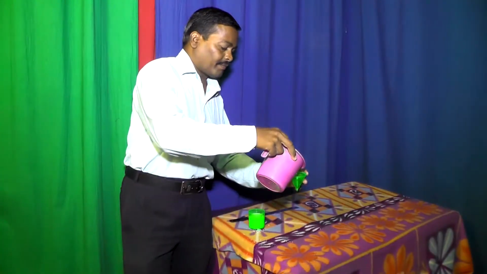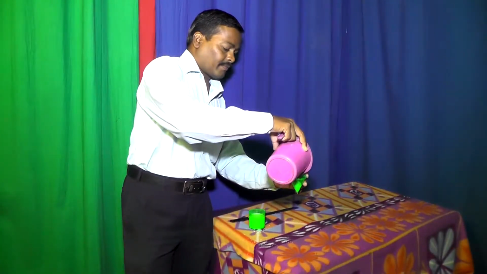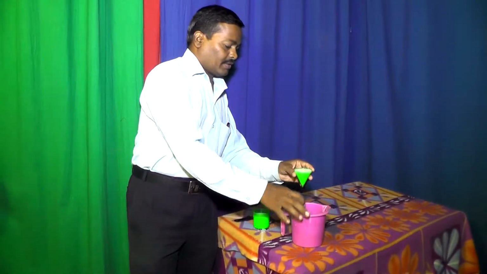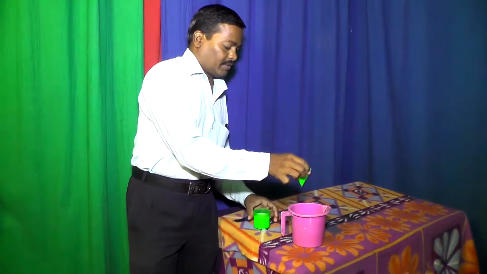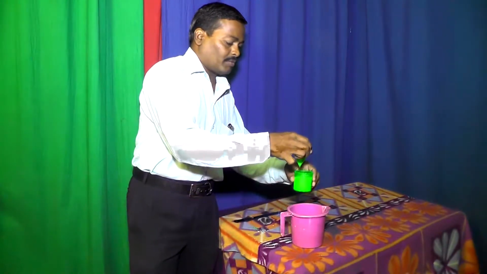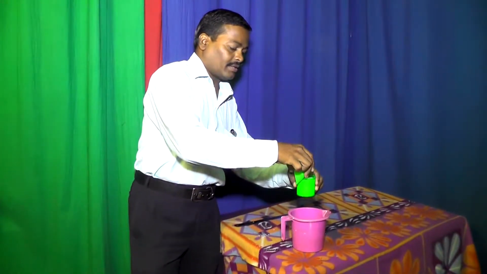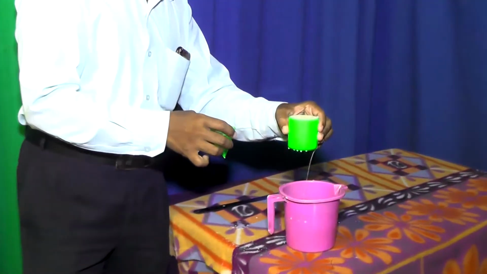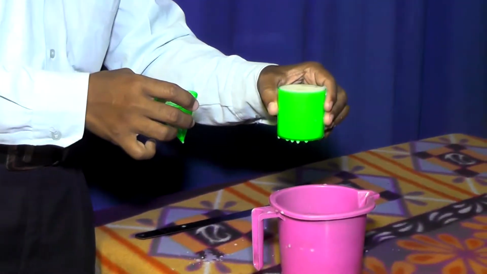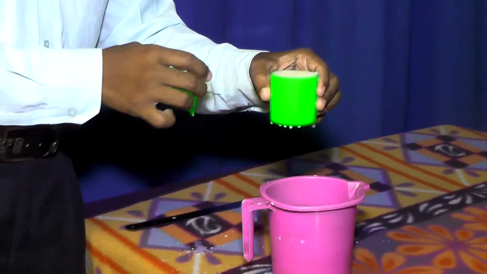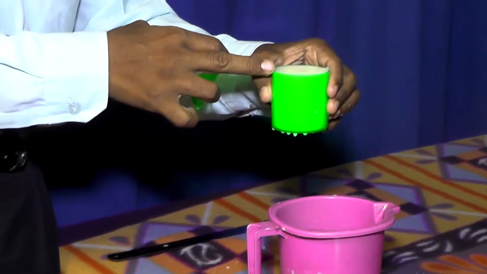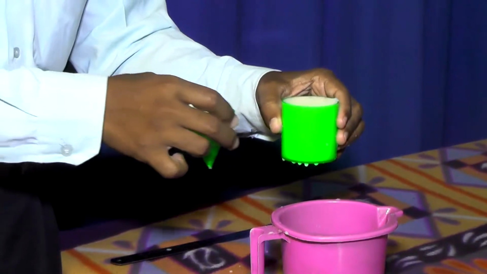Once again I insert the third part of this cone in this cylinder. So what is happening? Exactly three parts of cone are filled in this cylinder.